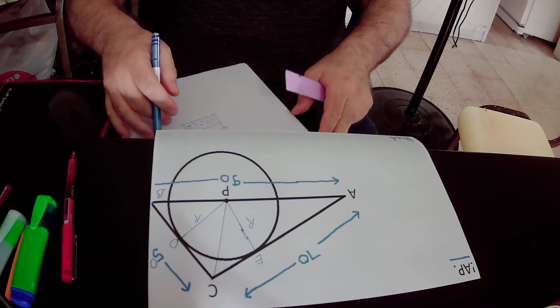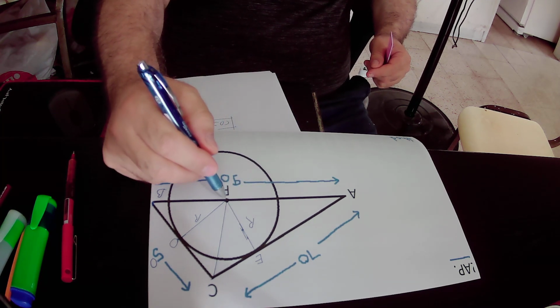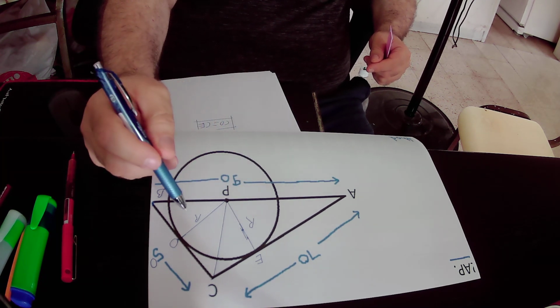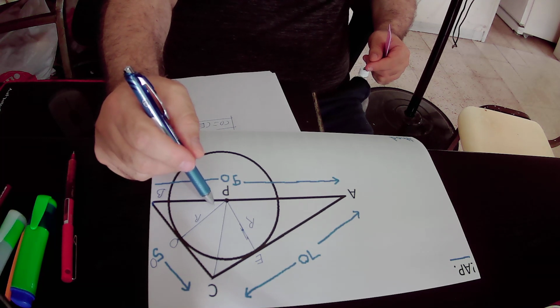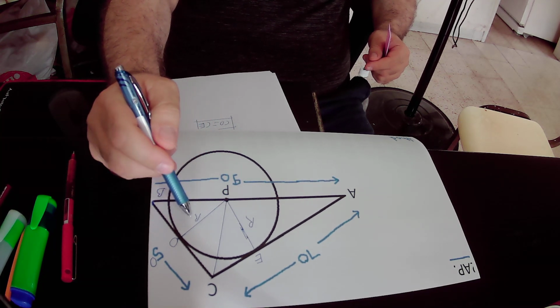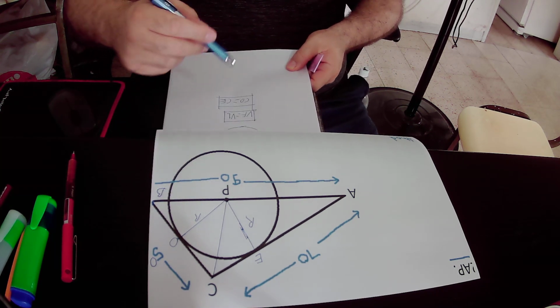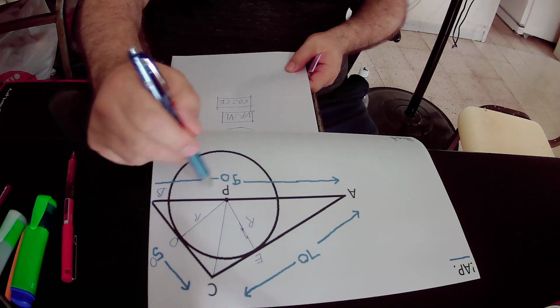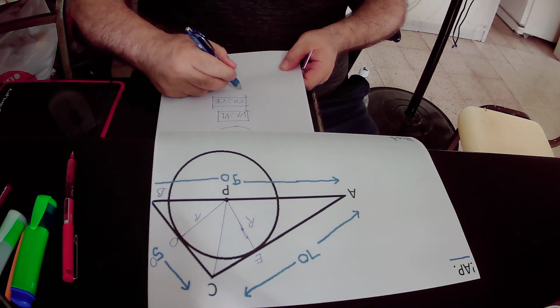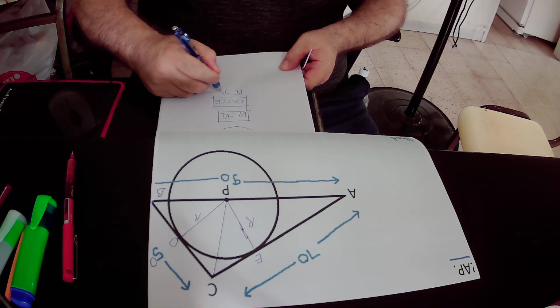But we also know that EP is the radius of the circle and OP is also the radius of the circle. So EP also equals OP, or PE equals PO. PE, that is the radius of the circle, equals PO, that is also the radius of the circle.